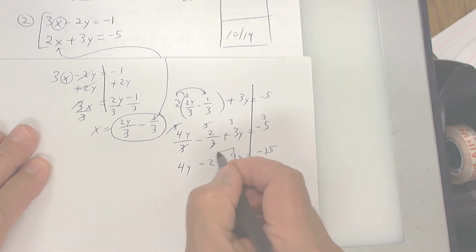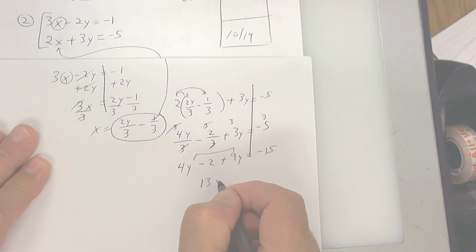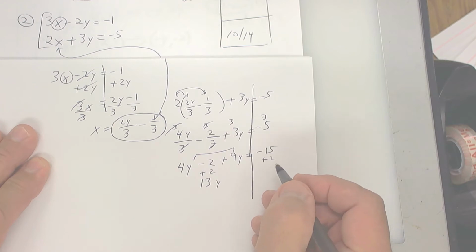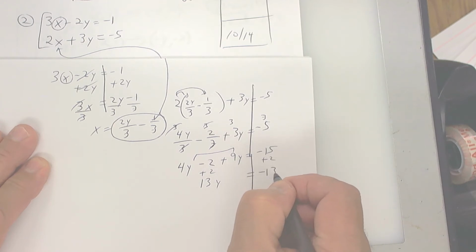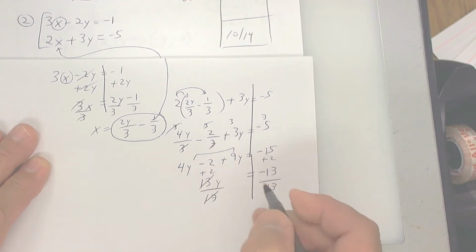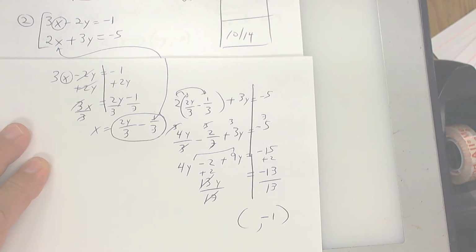Let's see if this works out. That gives me 13y. I'm going to add 2 to both sides. So that's going to give me 13y equals a negative 13. And I'm going to divide by 13. And I get y is equal to a negative 1. So it looks like it's going to work out.